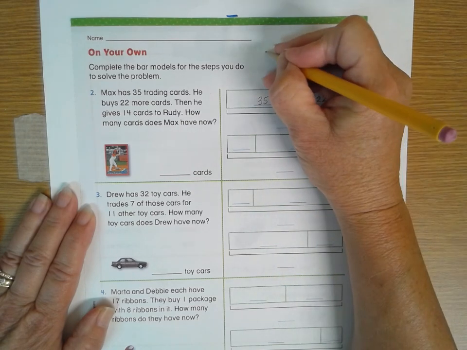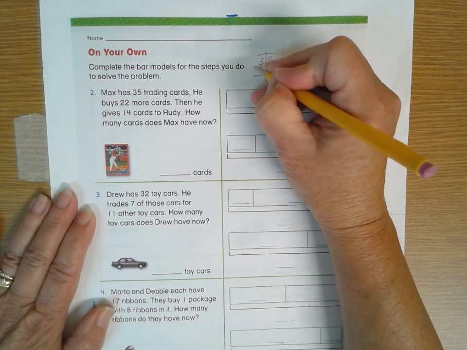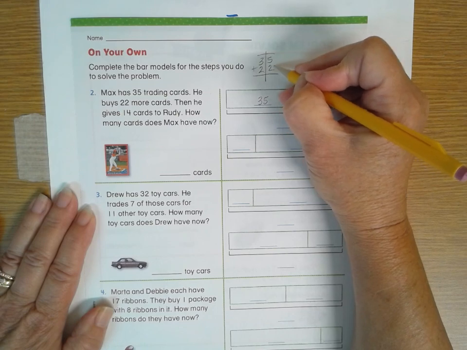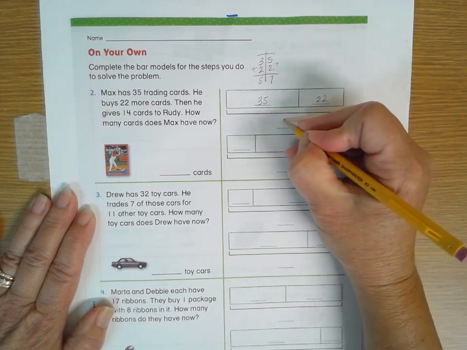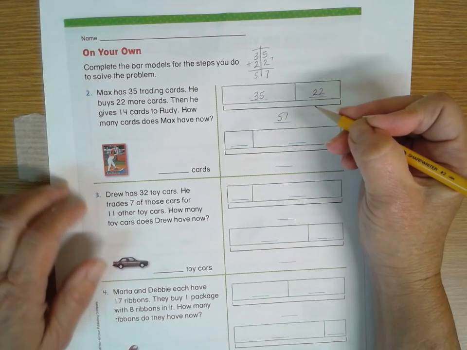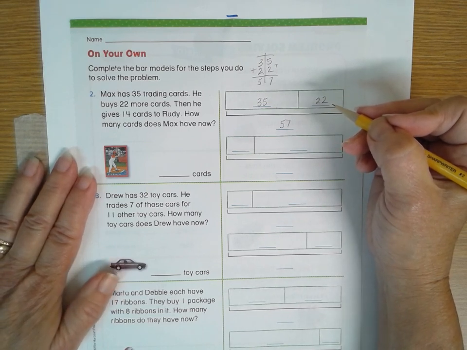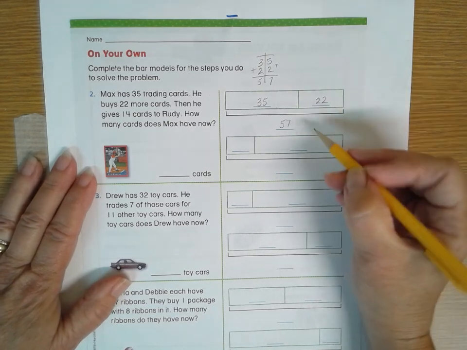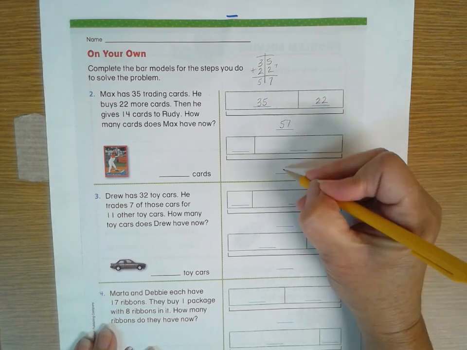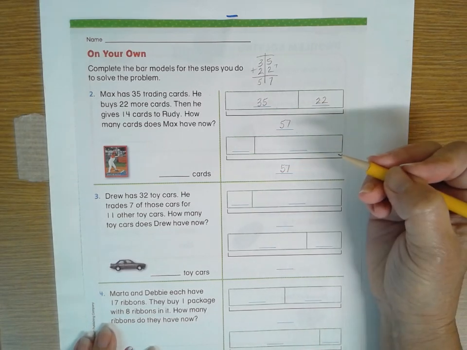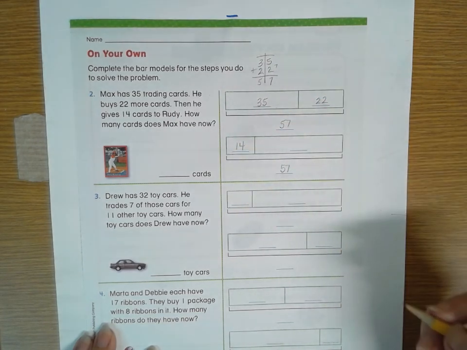So we'll make a T right here. 35 plus the 22. 5 plus 2 is 7. And 3 plus 2 is 5. So he has 57 cards. Then he gives 14 cards to Rudy. So how many cards does Max have now? So he started with 57. That's his total. And he gives away 14 of them. So we want to know how many does he have left?